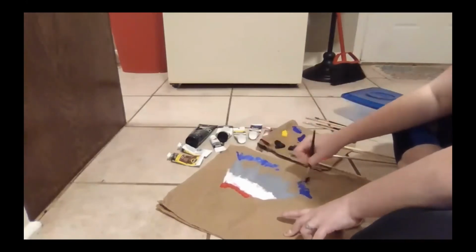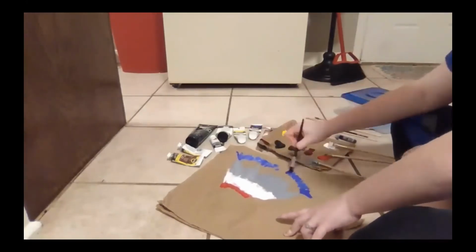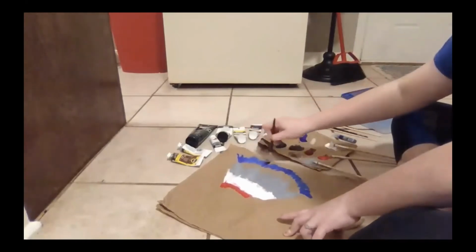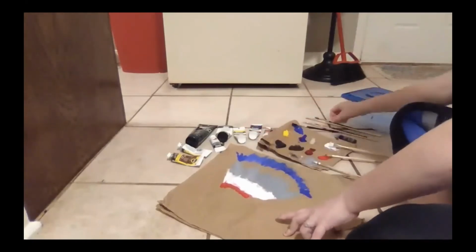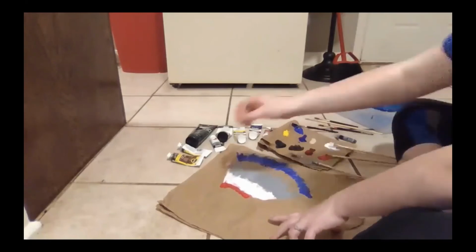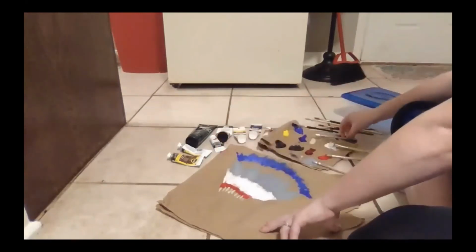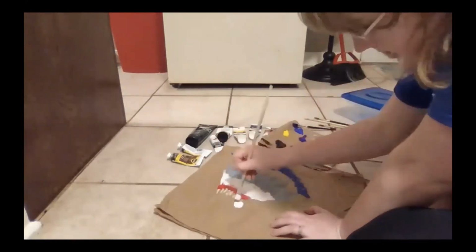So I just kind of started by putting color on the paper, and I'm just trying to block out where I think everything should go and just get the proper shape of the headdress, starting out with a red and ending with the blue. I decided to use my brightest reds and blues.